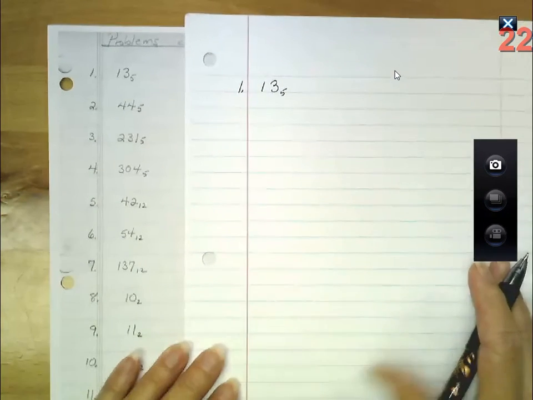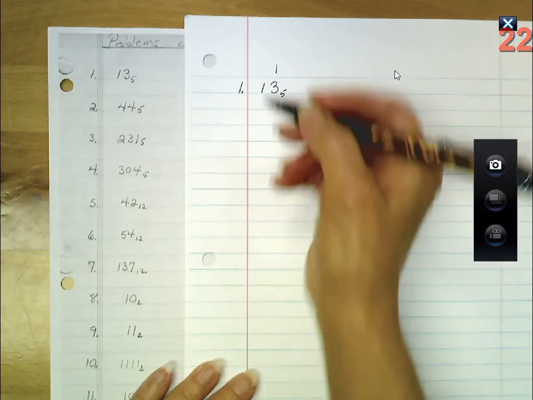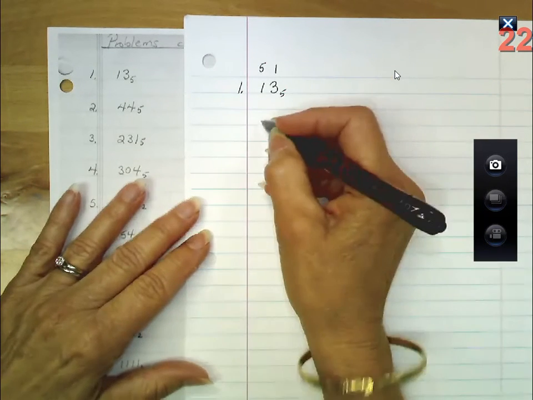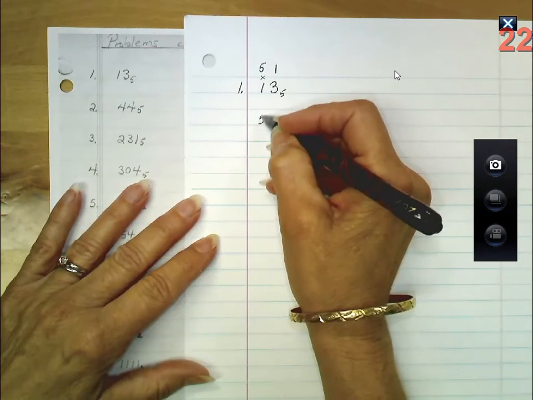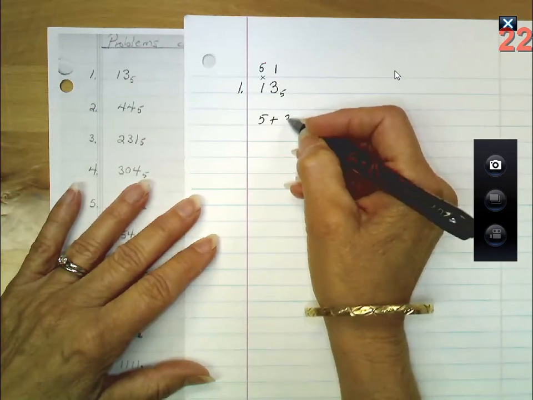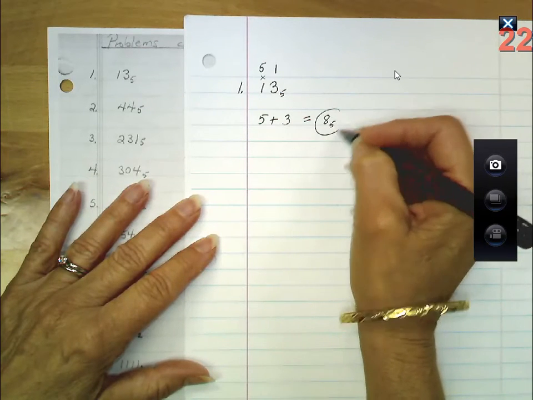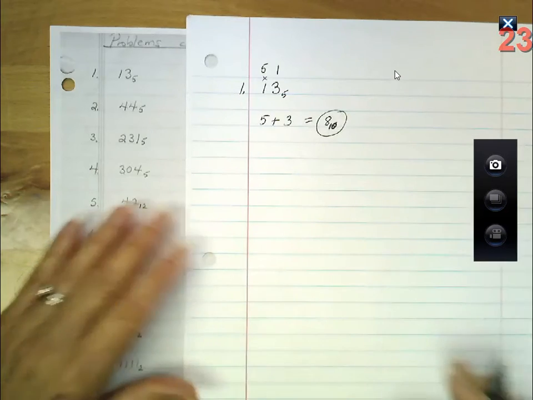Your first column is a 1. Your second column is a 5. Remember, you're multiplying. 5 times 1 is 5, plus 3 times 1 is 3. So it gives you an 8 in base 10.